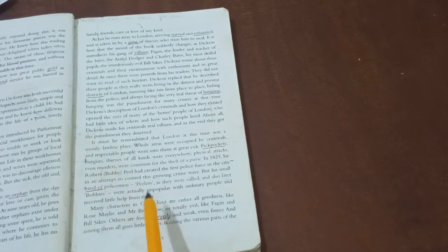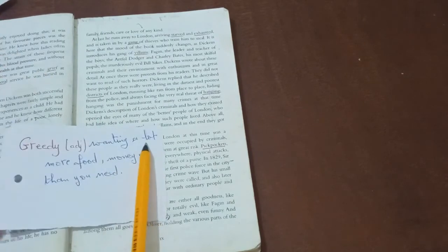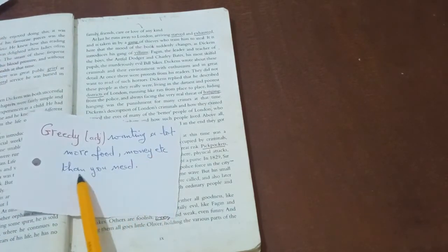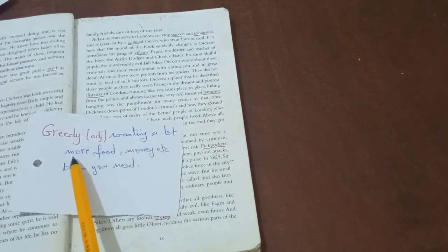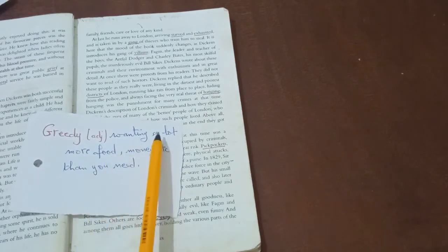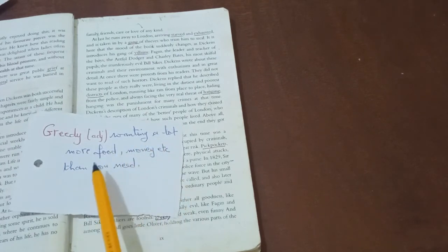Greedy, here, it means what? Wanting a lot more food, money, etc. than you need. It means wanting a lot more money or food, etc. than you need.